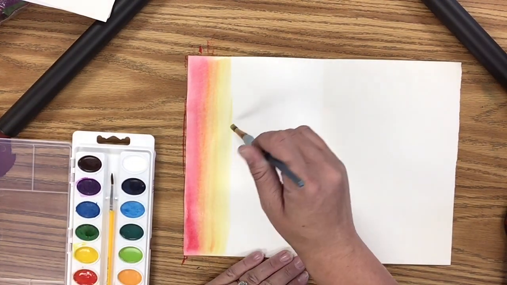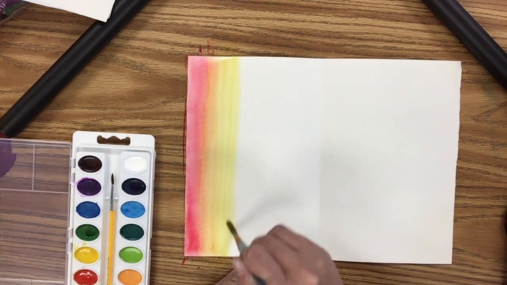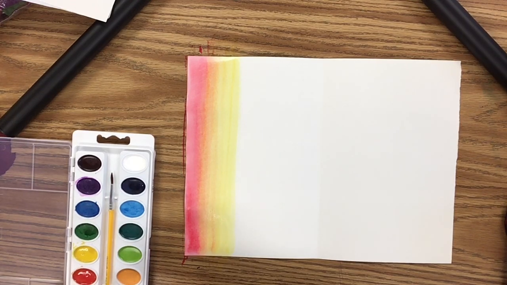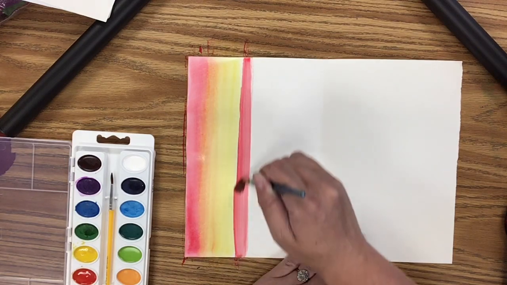If you are noticing that your watercolors, your colors look very, very light, then it probably means you have too much water on your brush. The less water on the brush, the darker the paint. The more water on your brush, the lighter the paint.